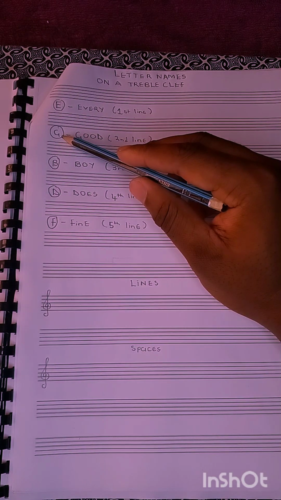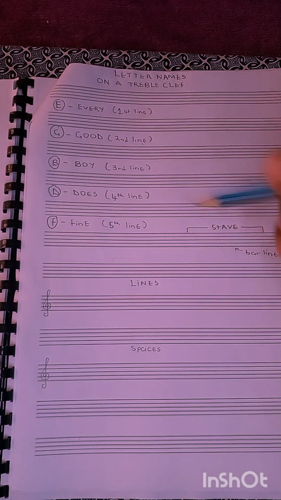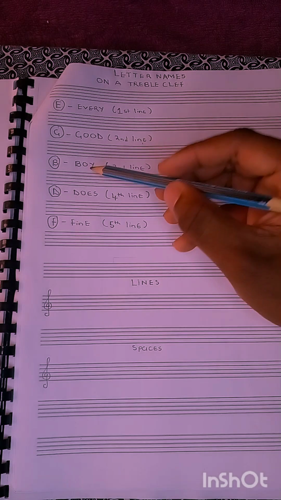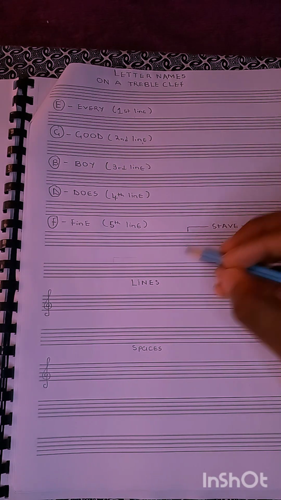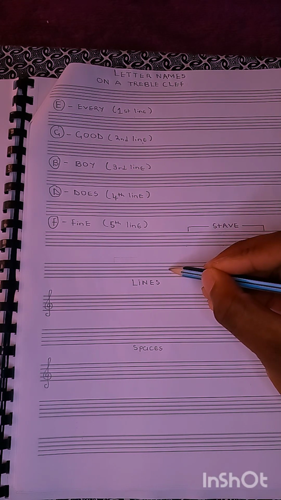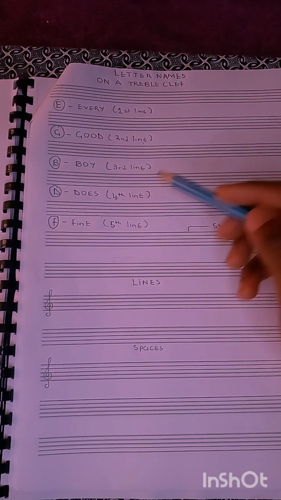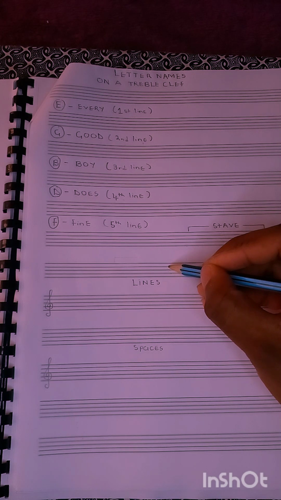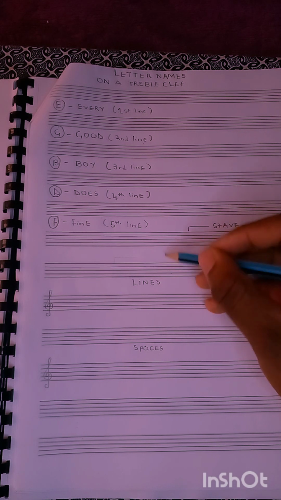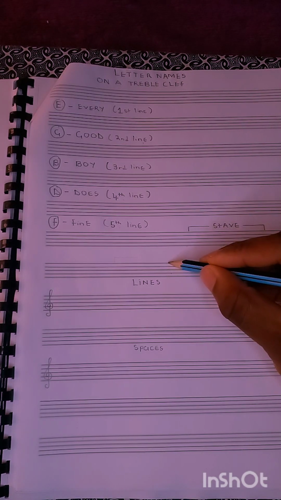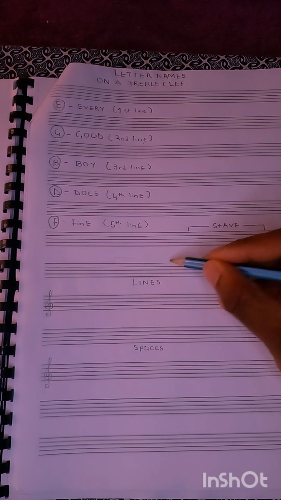And you can see G, which is found on the second line, meaning it's found on this line here on the stave. Then you see your note B found on the third line. Therefore, your note B will be located here on this third line. You can see D, which is found on the fourth line. Therefore, you can find your note D on the fourth line of the stave. And you can see F, which is located on the fifth line. Therefore, you can find your note F on the fifth line of the stave.